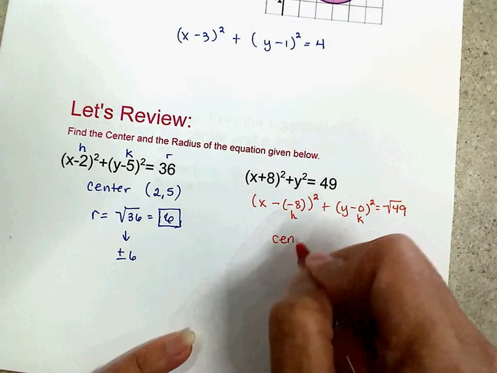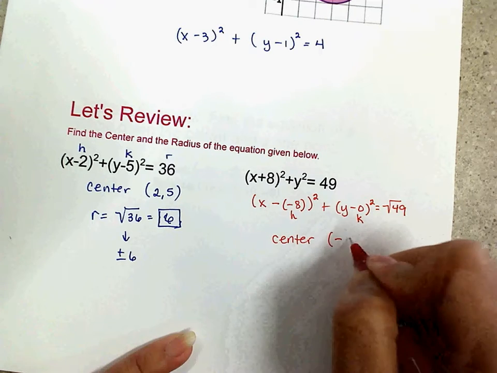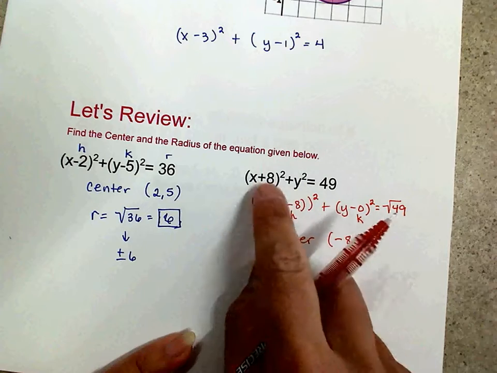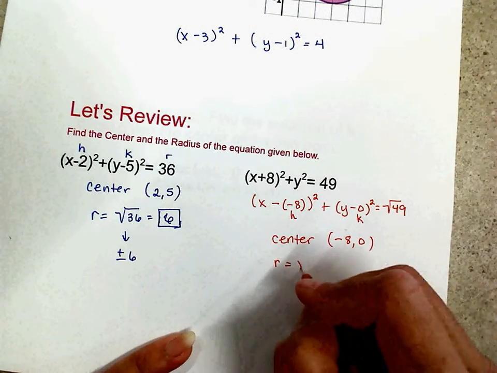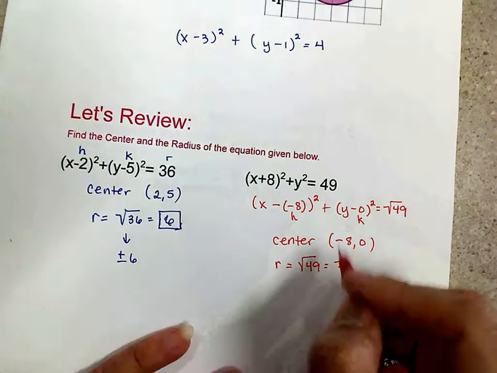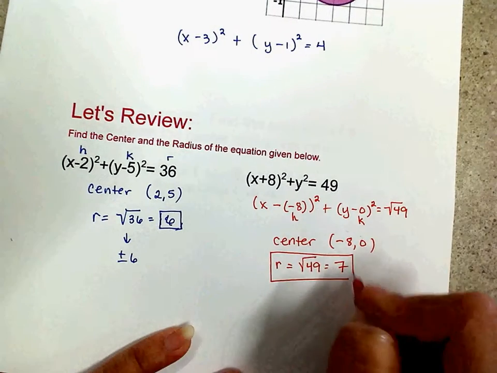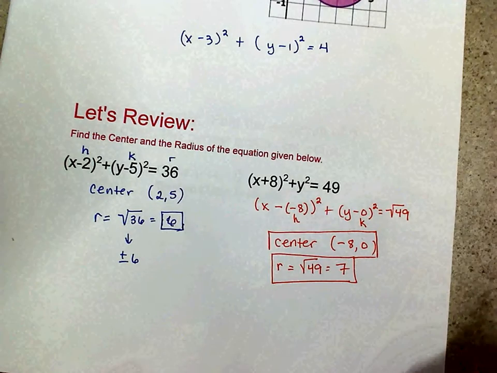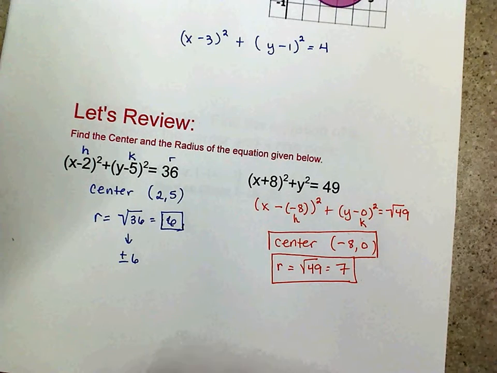So your center is equal to negative 8, 0. Notice the opposite. And your radius is the square root of 49, which is 7. Okay? Don't just write 7. Make sure you tell me r is equal to 7, so that tells me it's the radius, not a diameter.